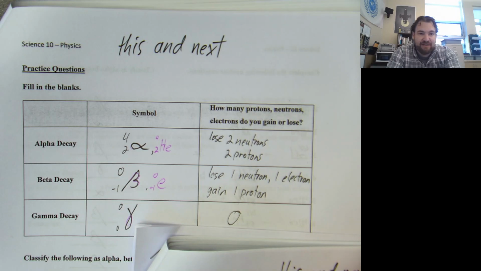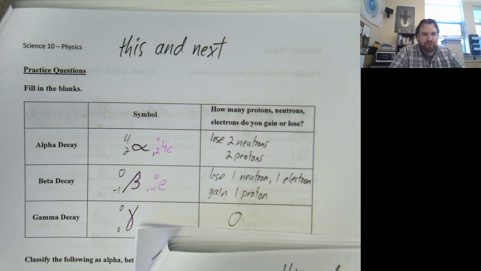How does an electron form during beta decay? Okay, so you asked this question here too.